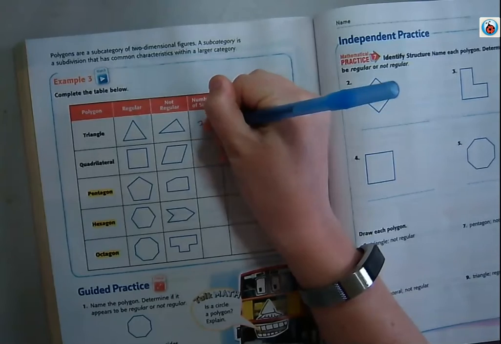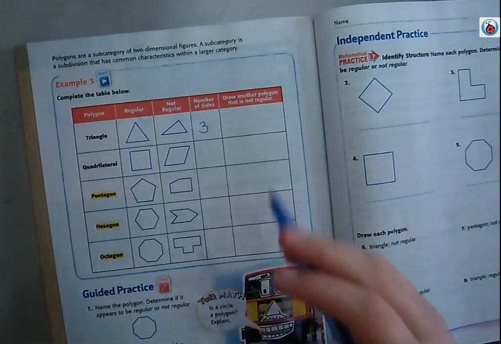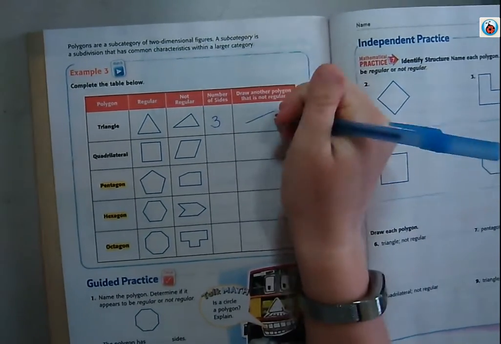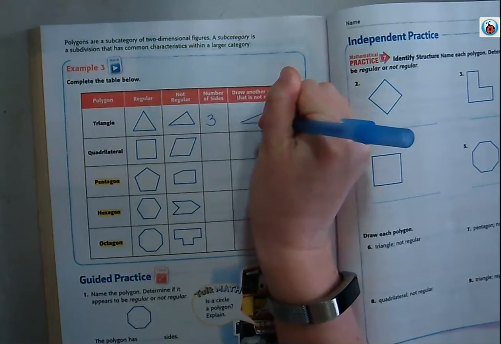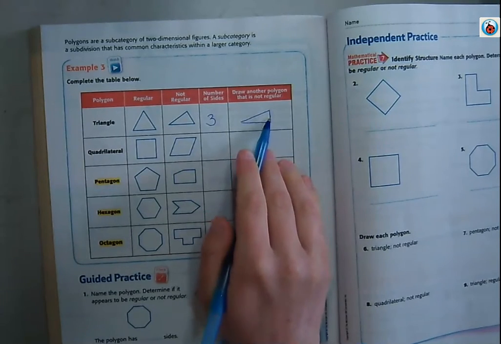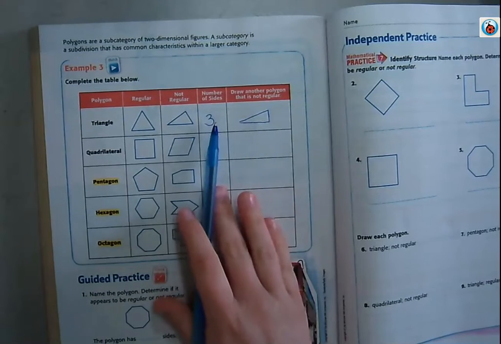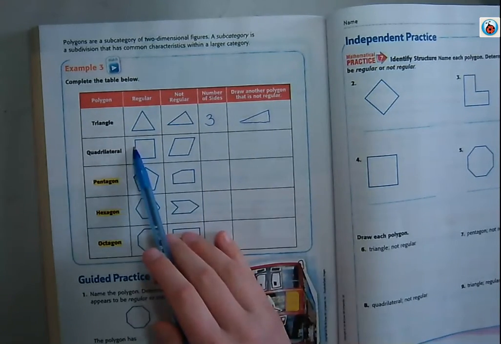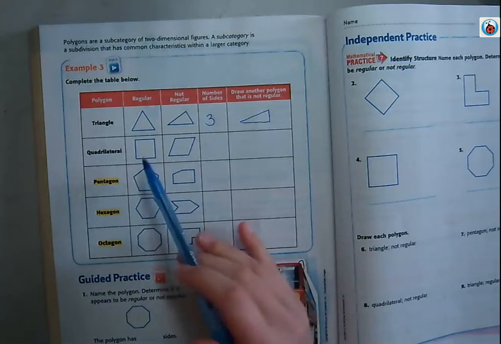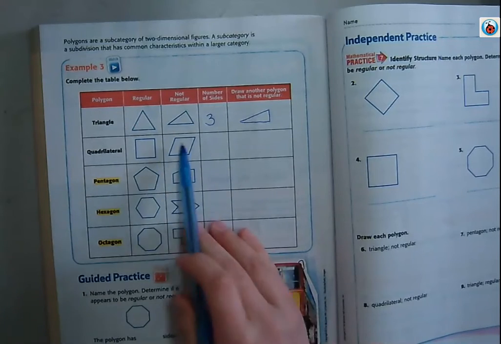Both have 3 sides. And then they want us to draw another one that's not regular, which means the angles aren't the same and the lengths of the lines aren't the same. So I'm going to draw a triangle where one side is really short and the other 2 sides are long. We've got a big angle down here, a right angle, and a smaller angle over here. Your triangle can look different, but it does need to have 3 sides to still be a triangle. Quadrilaterals include squares and rectangles and rhombuses. So that has 1, 2, 3, 4 sides. A square is a regular quadrilateral.